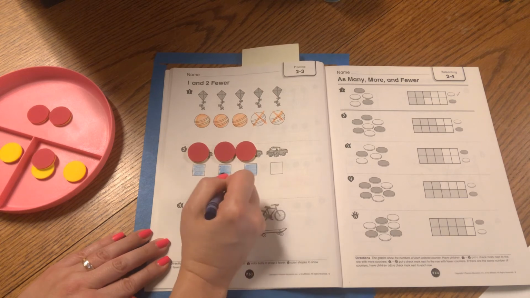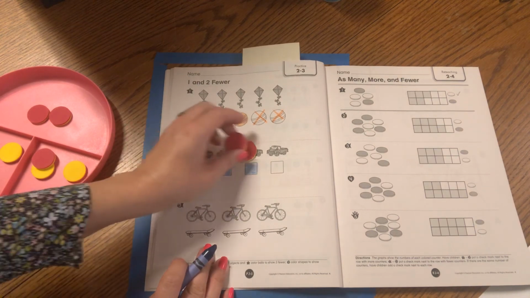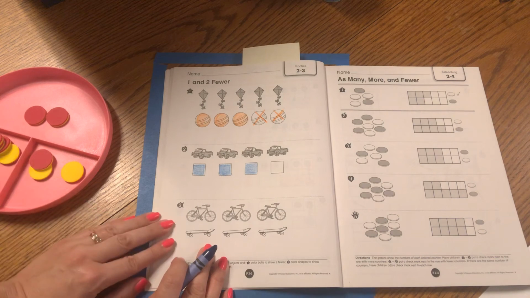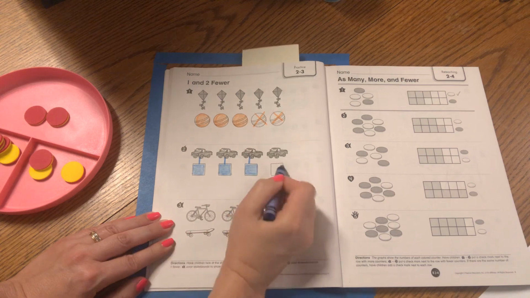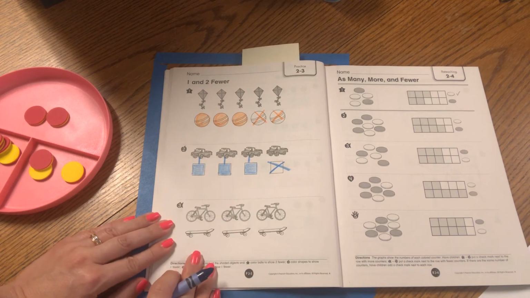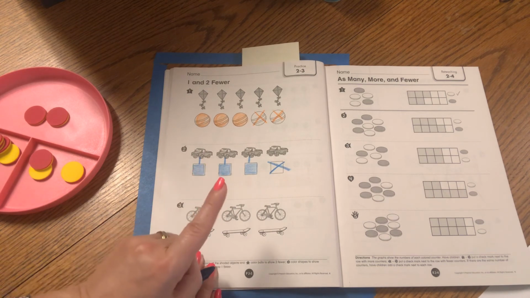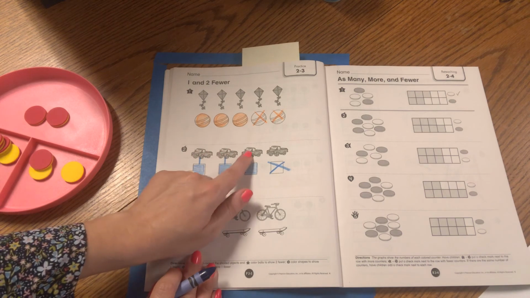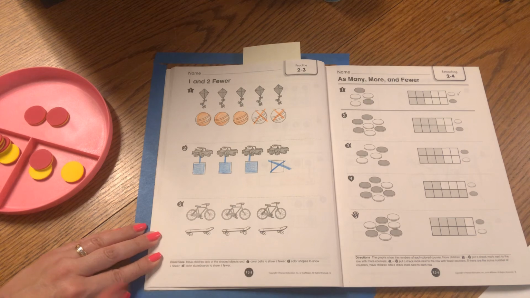Let's go ahead and make these look neat. I love doing wild colors. It's good practice, makes our hands stronger. All right, let's move our dots out of the way. Let's match the pictures just to check our work. 1, 2, 3. I have one fewer, so I don't need this one. So how can I talk about my picture now? 3 is one fewer than 4. Great job, friends. All right, let's take a look at the bicycles and the skateboards.